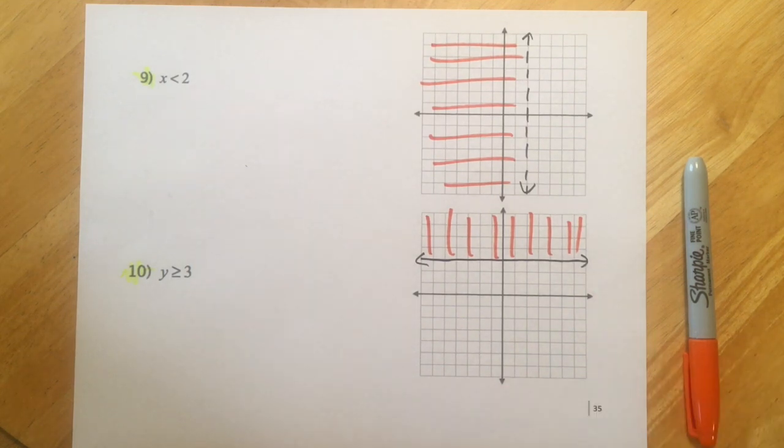Cool. So that concludes linear inequalities in 2 variables.